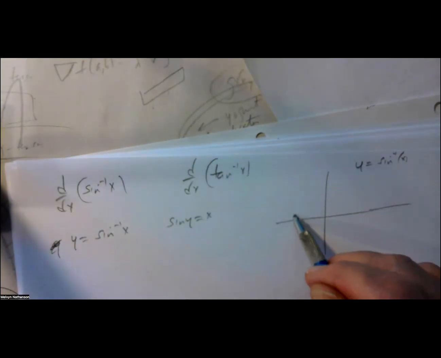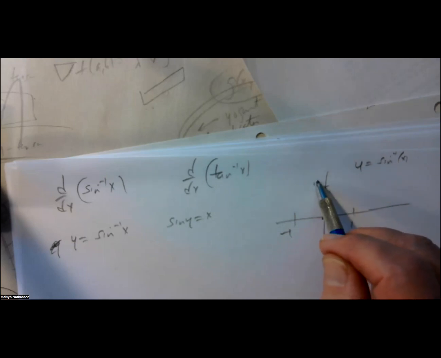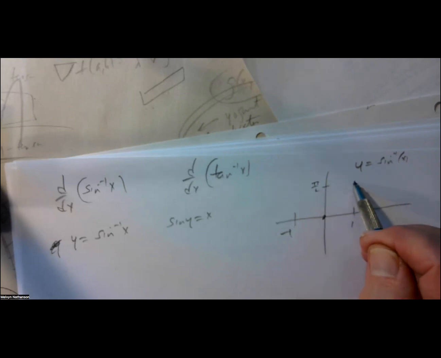So the sine of x takes on values from -1 to +1. So we can ask, for every number between -1 and +1, x, what is the angle whose sine is that? So what is the angle whose sine is 0? It's 0. What is the angle whose sine is 1? Pi over 2.